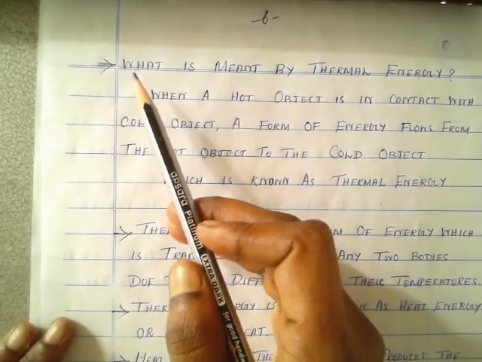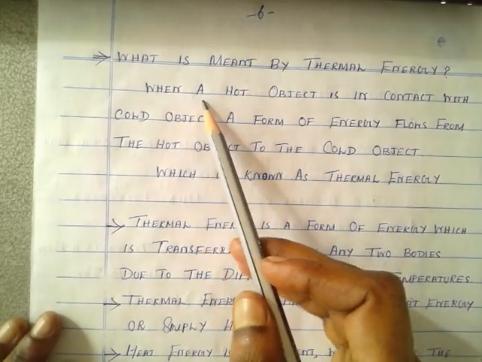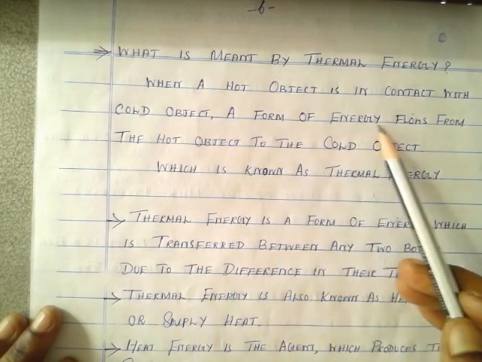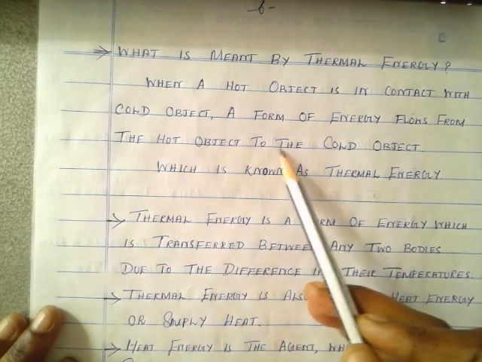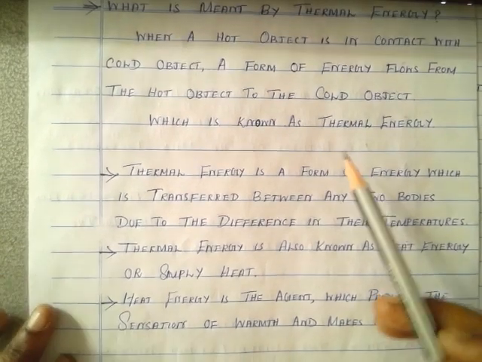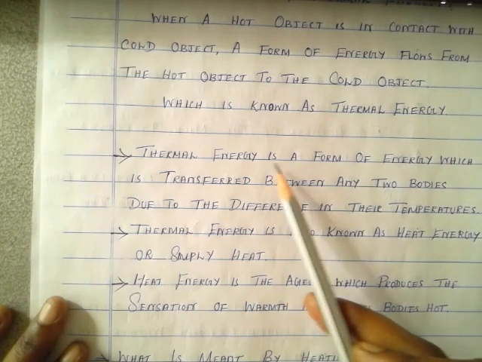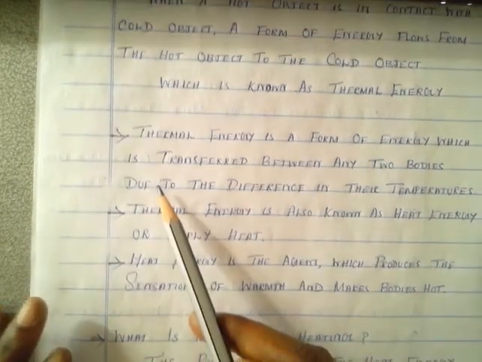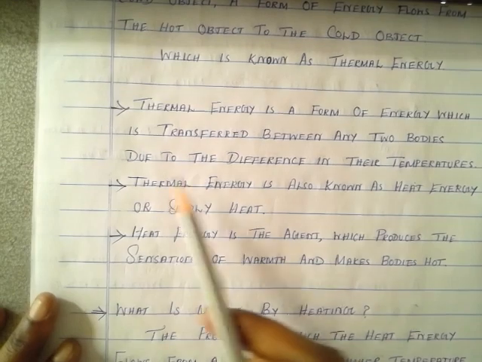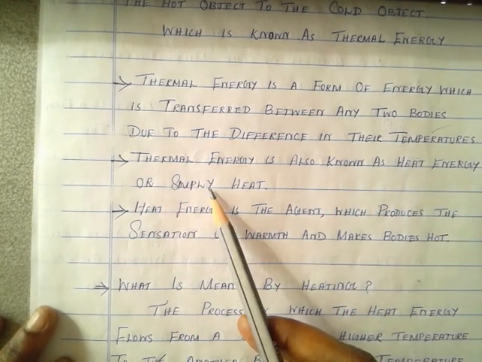Then definition of thermal energy. What is meant by thermal energy? Listen please. When a hot object is in contact with a cold object, a form of energy flows from the hot object to the cold object, which is known as thermal energy. In additional information, thermal energy is a form of energy which is transferred between any two bodies due to the difference in their temperatures. Thermal energy is also known as heat energy or simply heat.